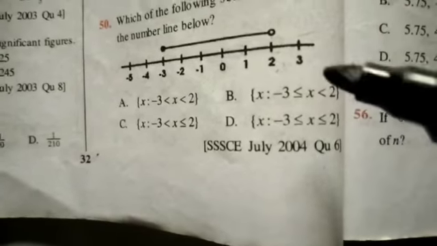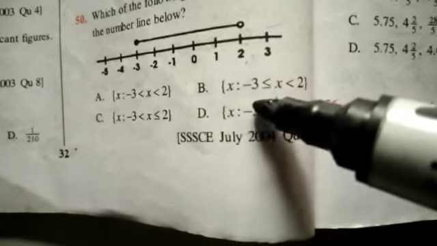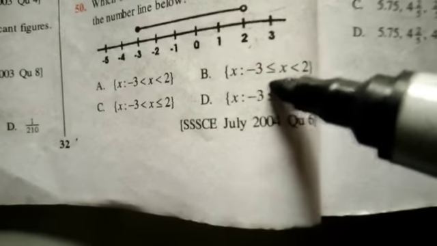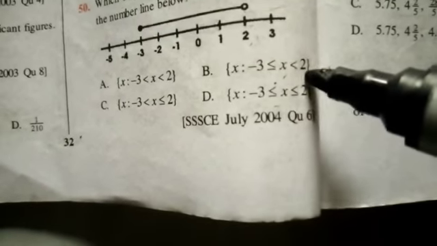So what we are having there is which one qualifies as our answer. As you can see, these people are very tricky, so they can confuse you anytime. So check this one. Yeah, of course B will be our answer. So x is greater than or equal to minus 3, less than 2. Is that okay? Alright, so thumbs up.